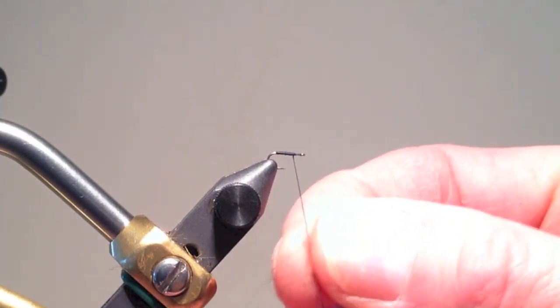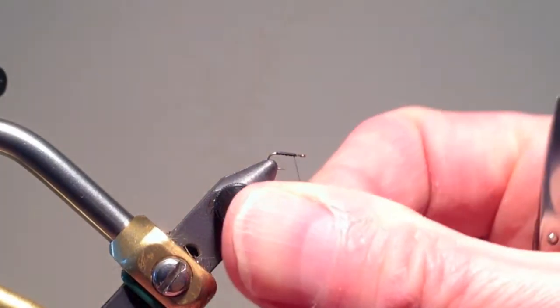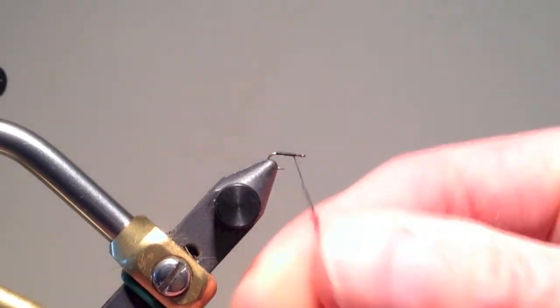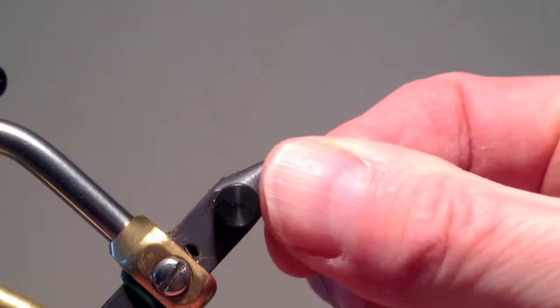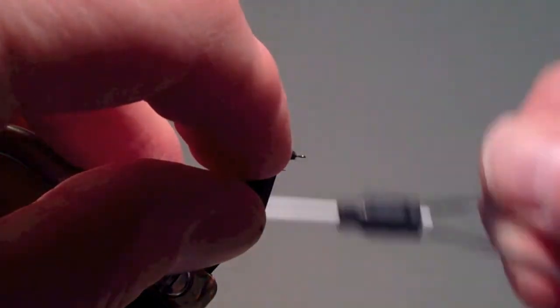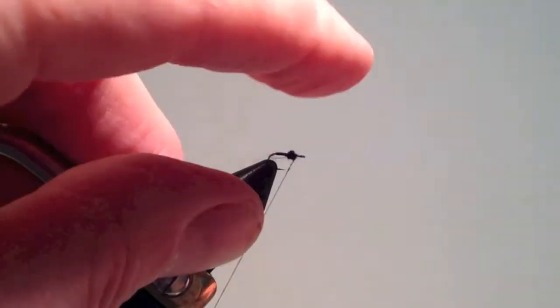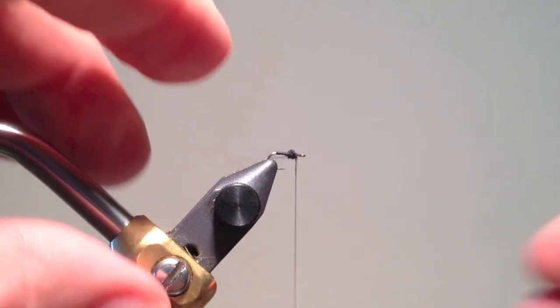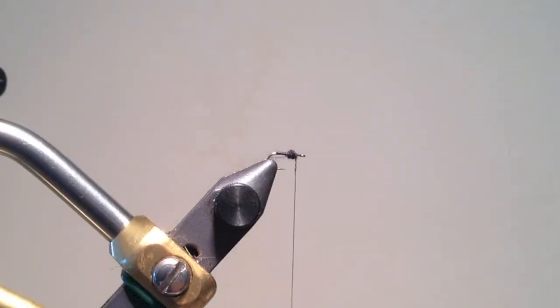You can add a crystal flash rib if you like. I often do because I like the looks of it, but I'm not sure it adds to the effectiveness. I then use some black dry fly dubbing, because this is a surface fly, to create a thorax. I usually make a slightly oversized thorax, as this helps spread the soft hackle.